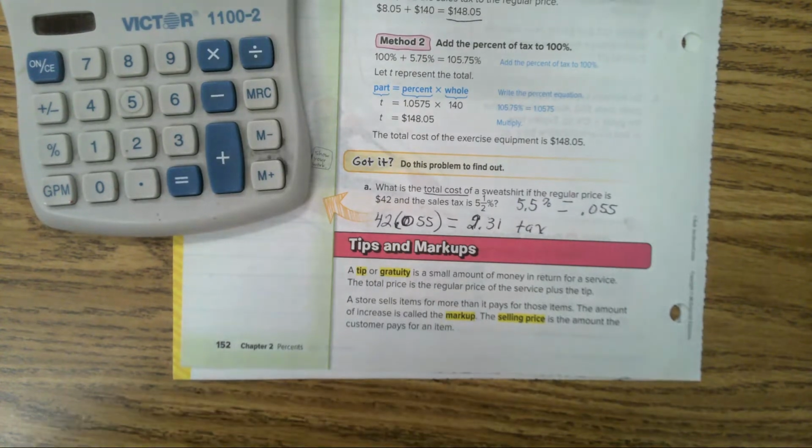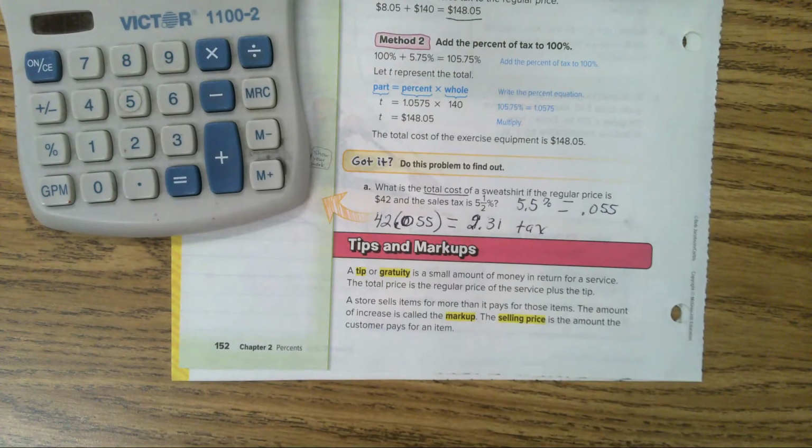It says, the store sells items for more than it pays for those items. The amount of increase is called the markup. So kids, in order for a store to make money, they have to sell it for more than it costs. And the markup sometimes is quite a bit. You'll be surprised how much the markup is on some items, but that's how they make their money. If they wouldn't mark their things up, they couldn't make money. The selling price is the amount the customer pays for an item. Okay? Now, let's go to the next page, 153.